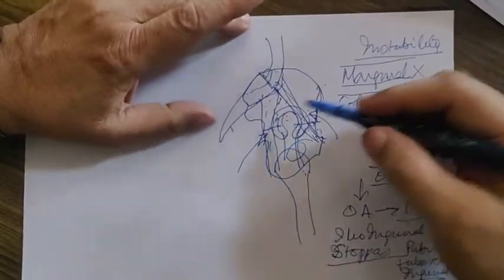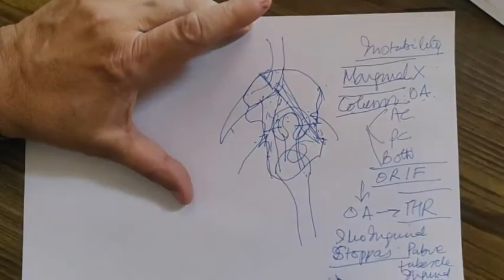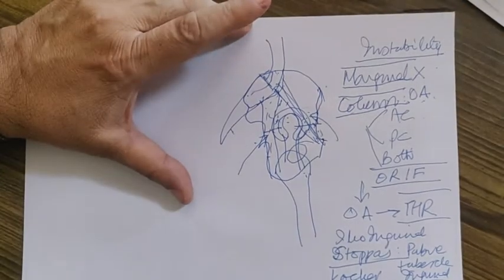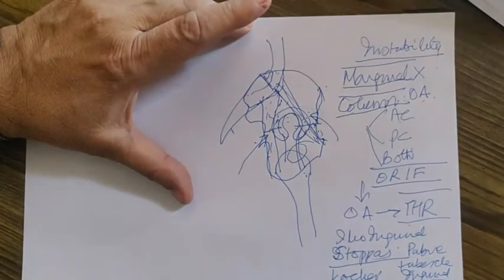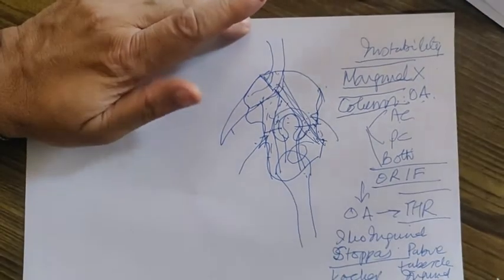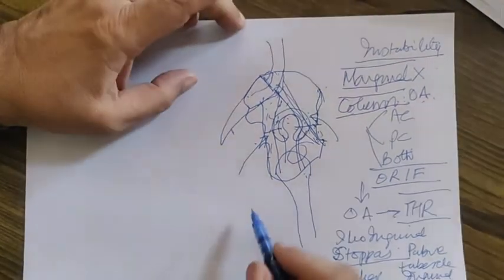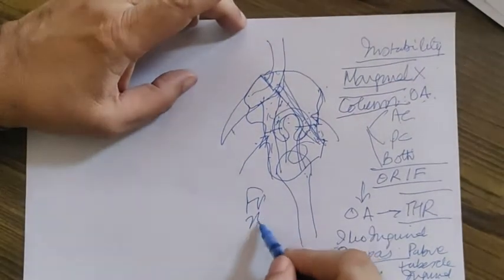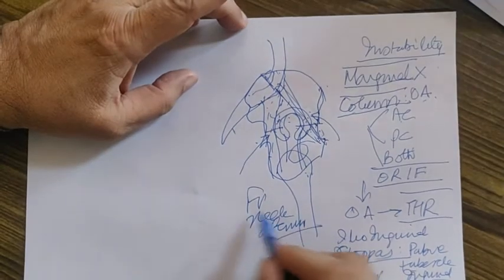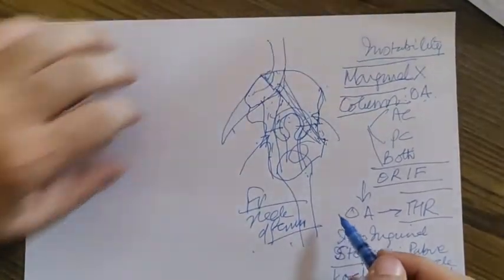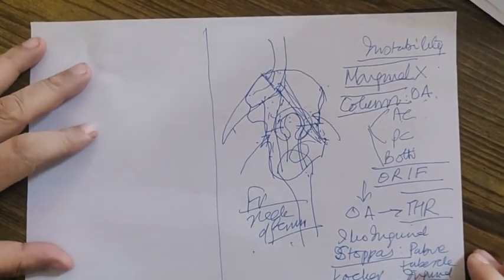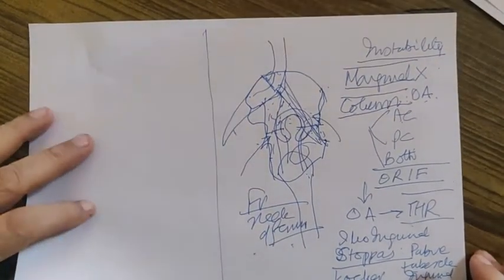Okay. The posterior column is always approached by the Kocher-Langenbeck approach, which is the standard posterior approach, or the Austin Moore approach, which you have done for fracture neck of femur. So this in short is the management of fractures around the acetabulum.